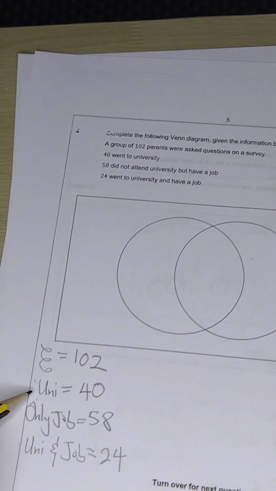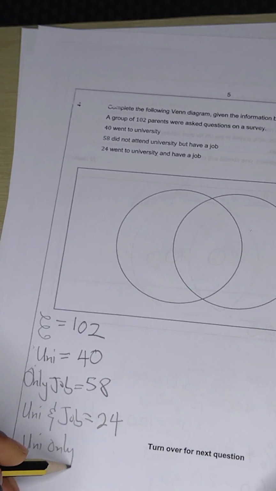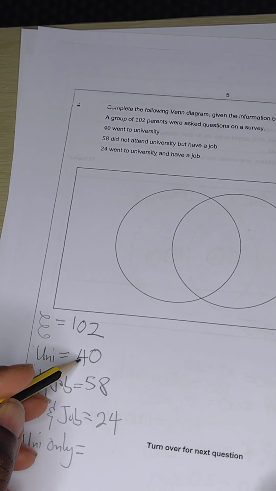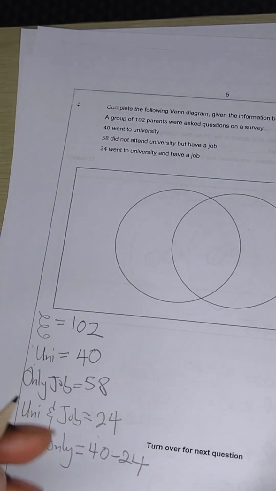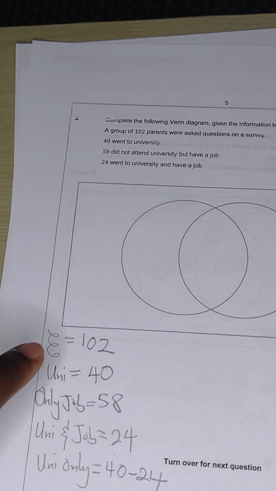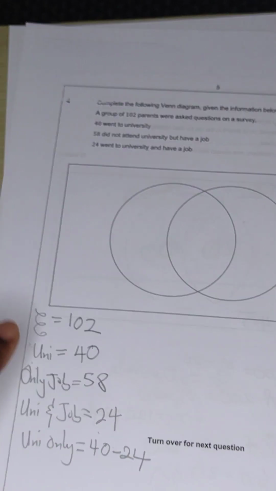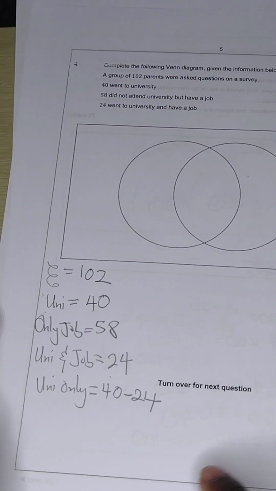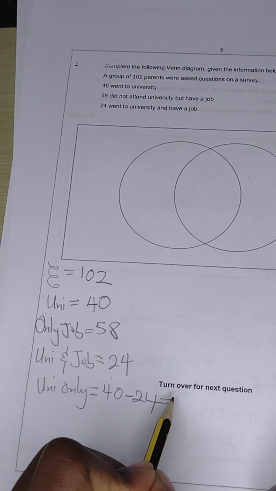So how many then went to uni only? Uni only, or only uni, will be 40 minus the ones that have a job, because you want the ones that went to uni but did not have a job. So we know that 40 of them went to uni, but some of them must have had a job. So we want to remove that and find the ones who only went to uni. So you subtract 24.